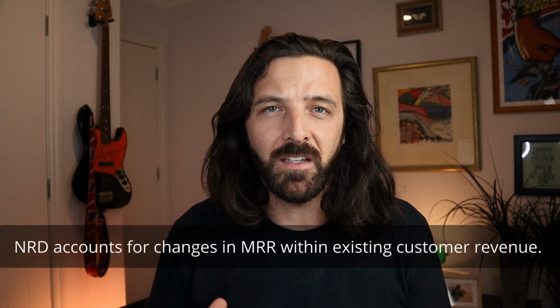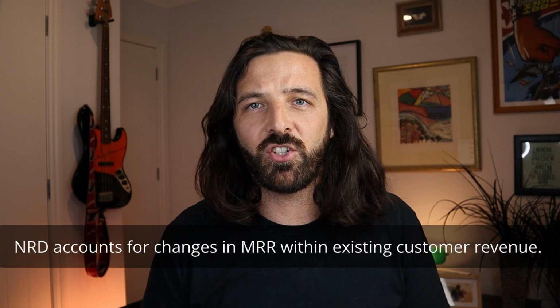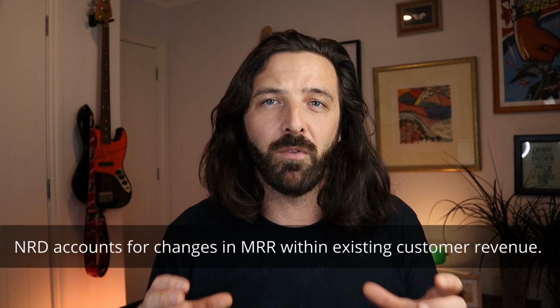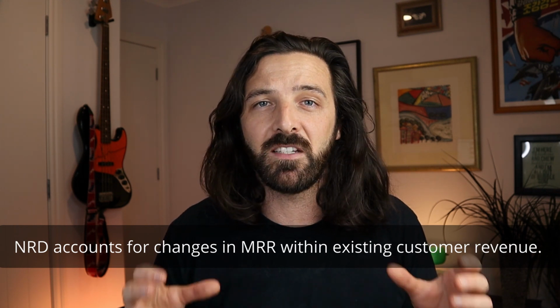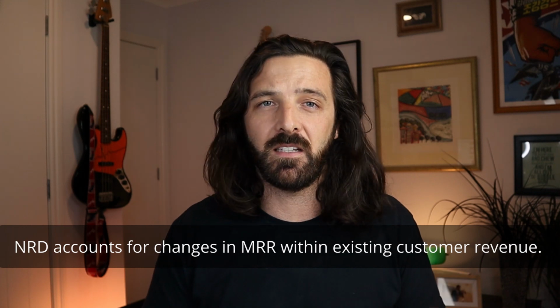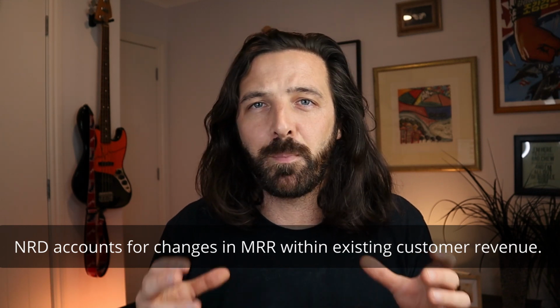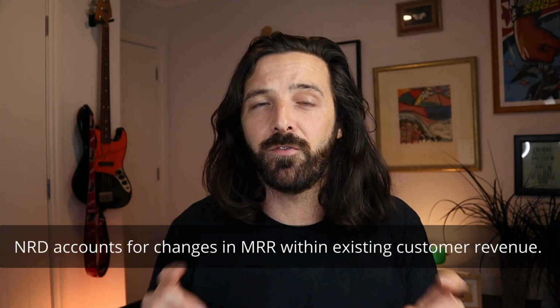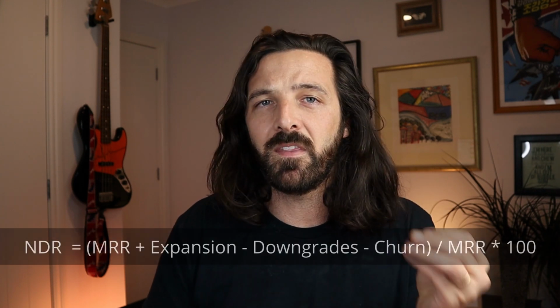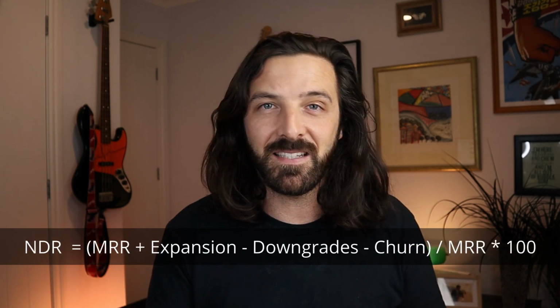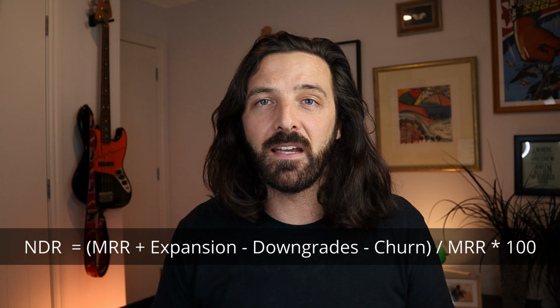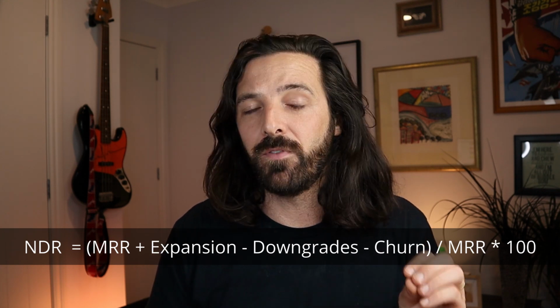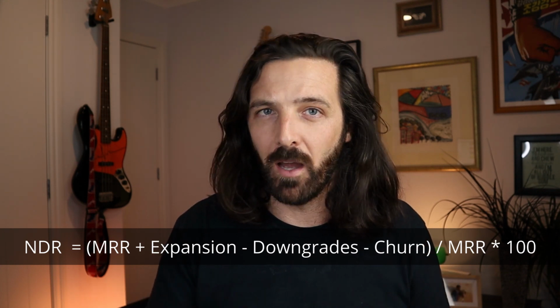To summarize all of this, net dollar retention accounts for the changes in recurring revenue caused by expansion, downgrades, and churn within our existing customer base. It's expressed as a percentage and calculated using the following equation, where we sum the starting MRR plus expansion, less downgrades, less churn, divided by the starting MRR times 100.